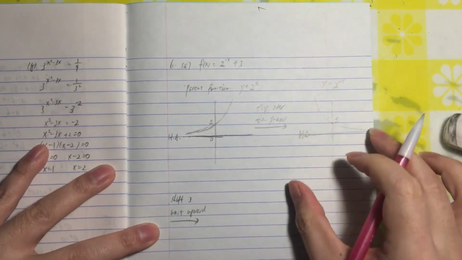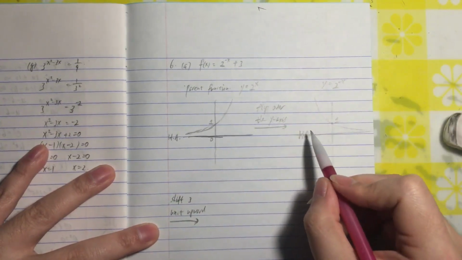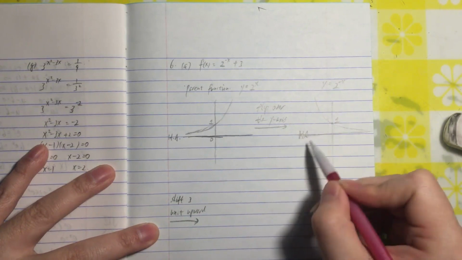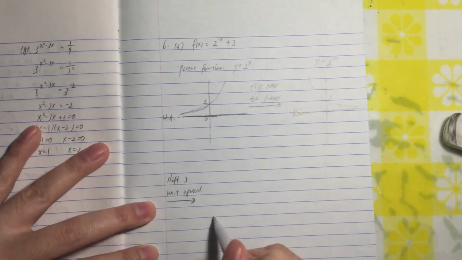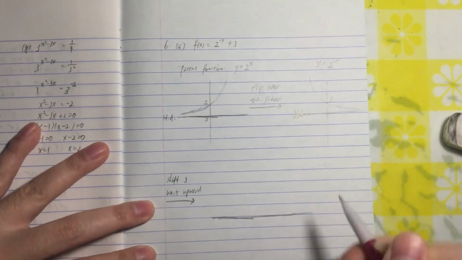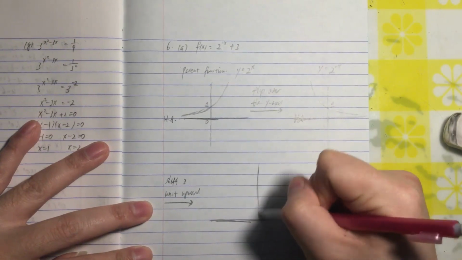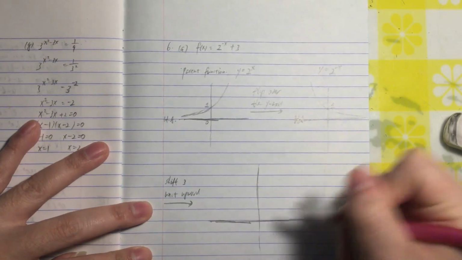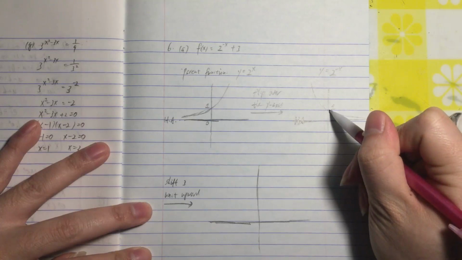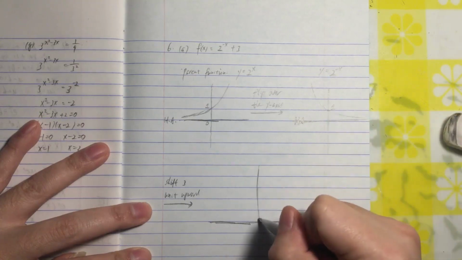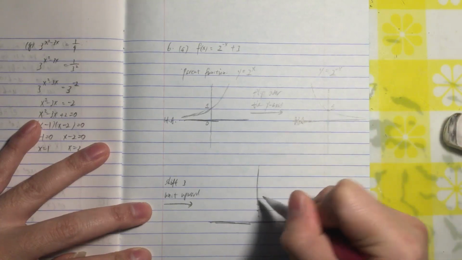If I shift this graph upward, the horizontal asymptote will be shifted at the same time. This point is 1. If I shift it 3 units upward, it becomes 4. 1, 2, 3, 4.